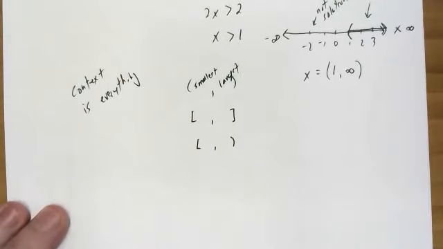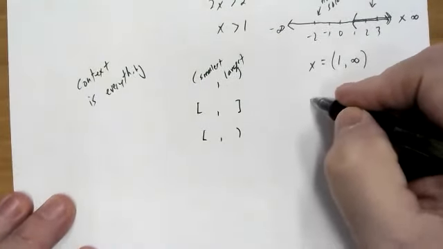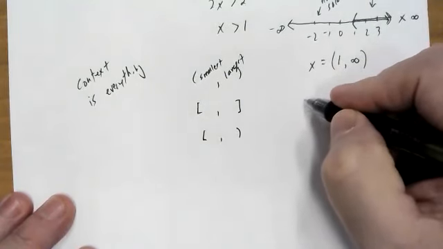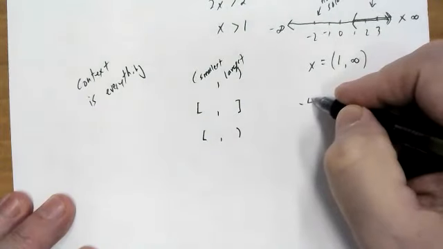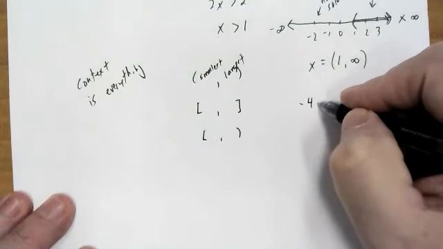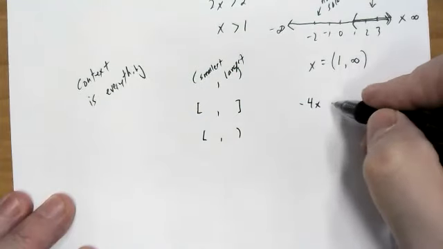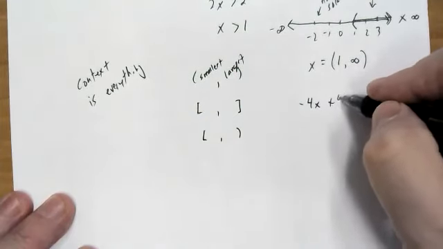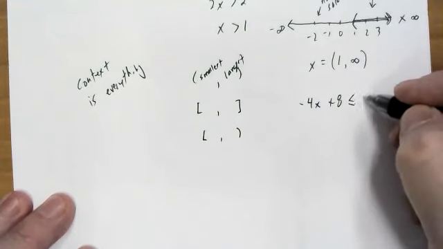Let's do another problem. How about, just for fun, how about... so a couple things are different.